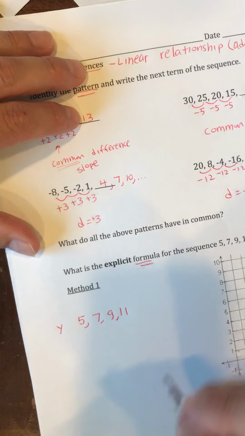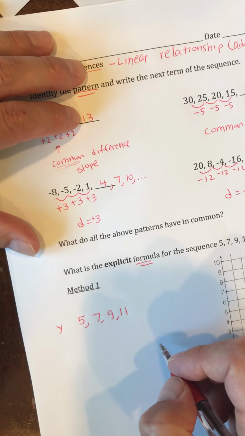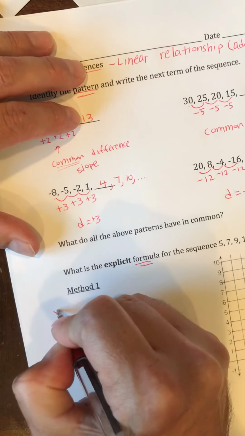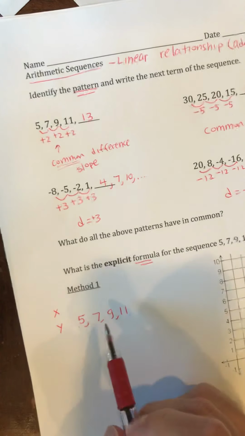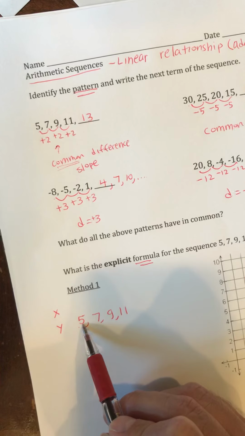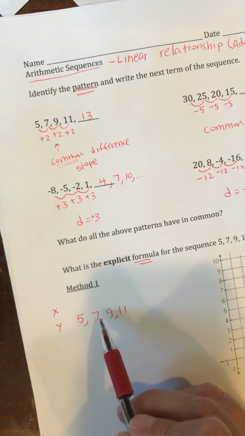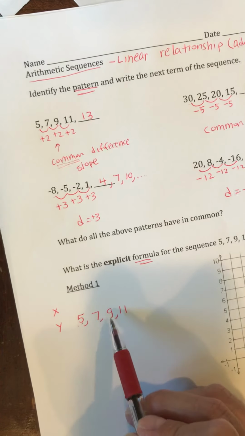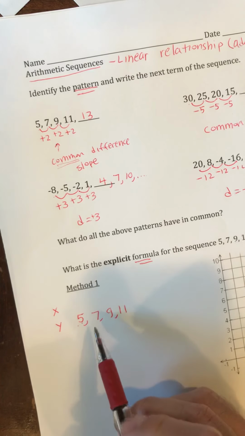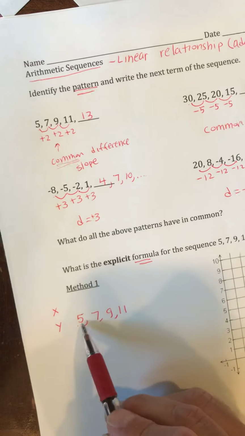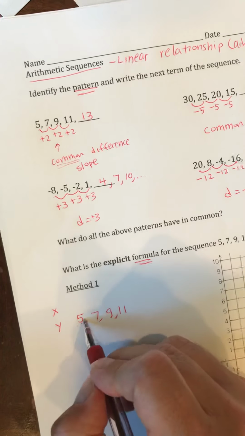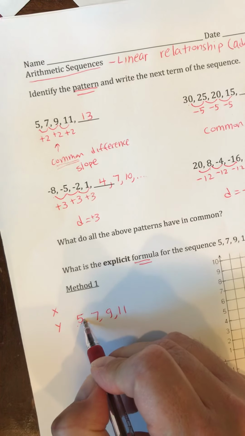Here's the difference between an equation and a sequence. Equations usually start at 0. Each one of these is a term. Notice how 5 comes first, so you would call this the first term, and then 7 would be the second term, and 9 is the third term. You wouldn't start talking about terms and say it's the 0 term. That would sound silly. So you always start with the first term.